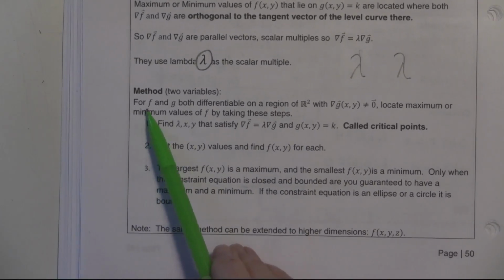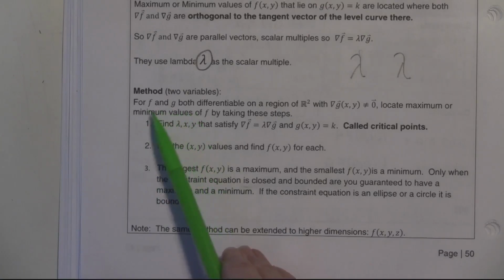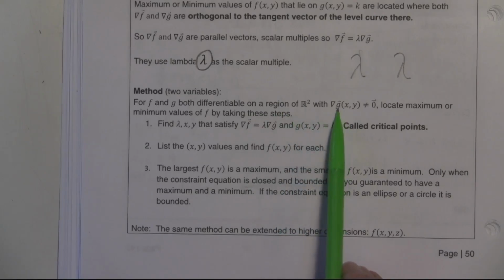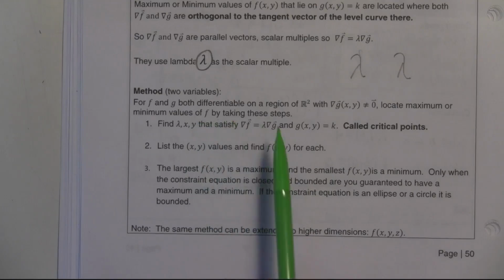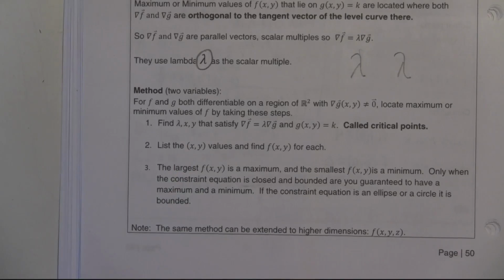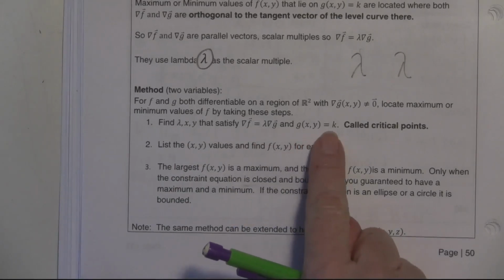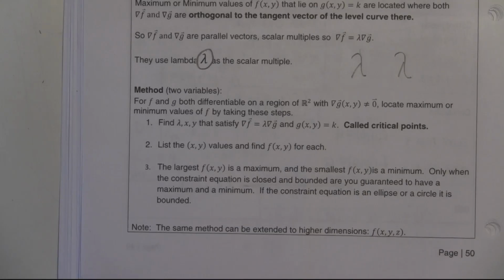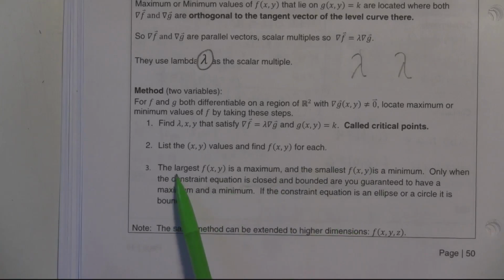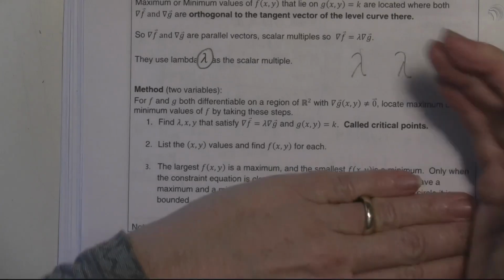The method, for f and g both differentiable functions on a region in R2 with the gradient not equal to the zero vector, locates the max and the min values by taking these steps. Find lambda, x, and y that satisfy this equation and that equation, and those are called critical points. Then list each of these critical values and find f at each of those critical points. The largest is the max and the smallest is the min. And that's what our book leaves it at.